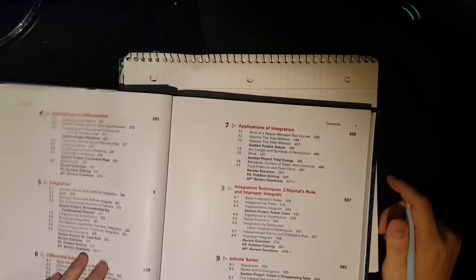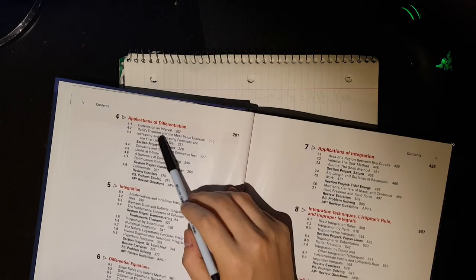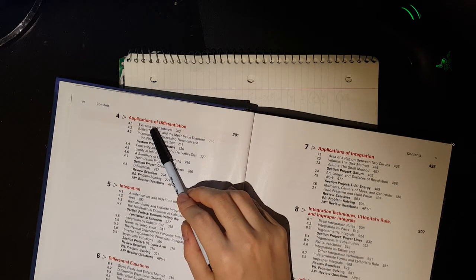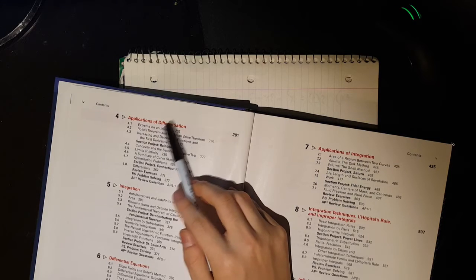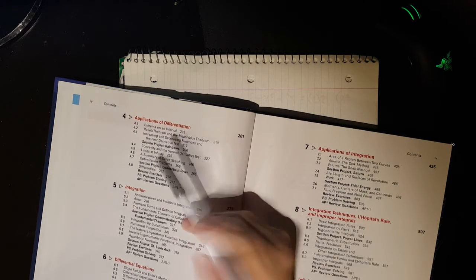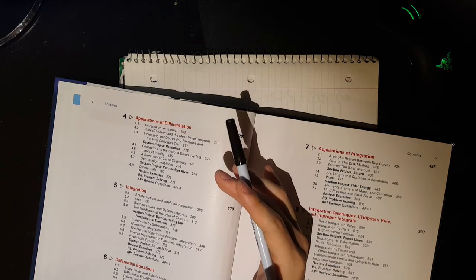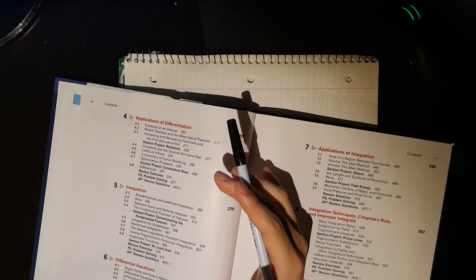So extrema, you can see when something has reached its max, like when something stops growing and starts to decay, you can know when that happens.